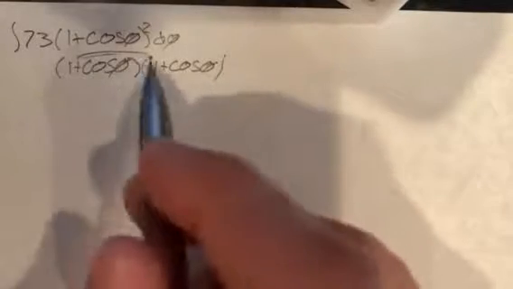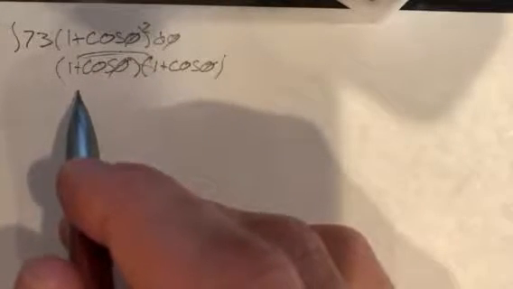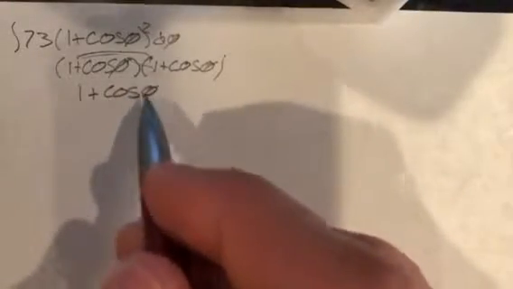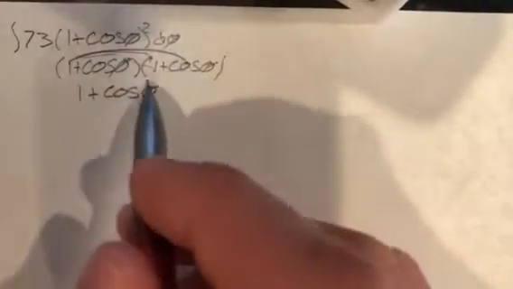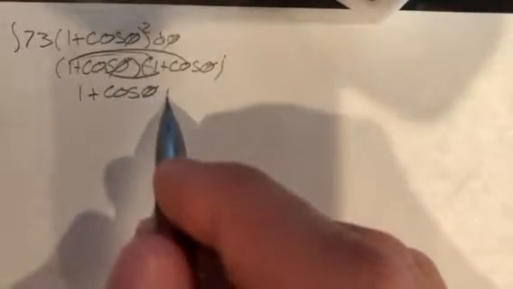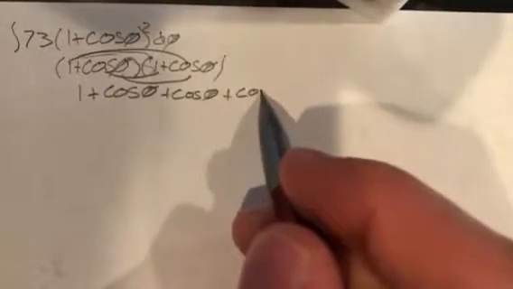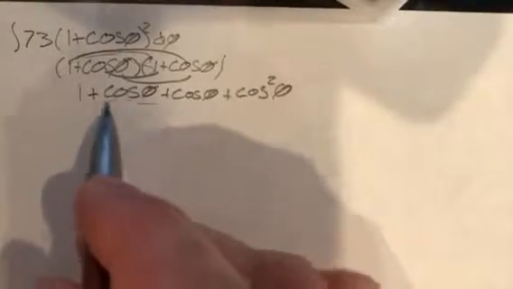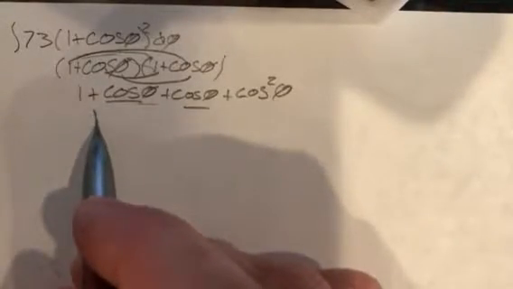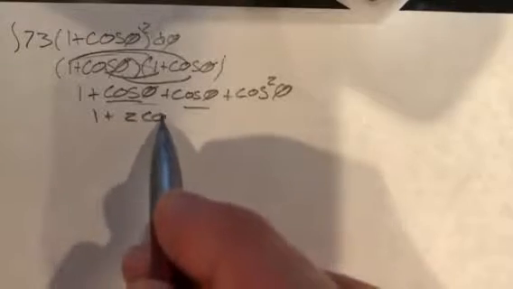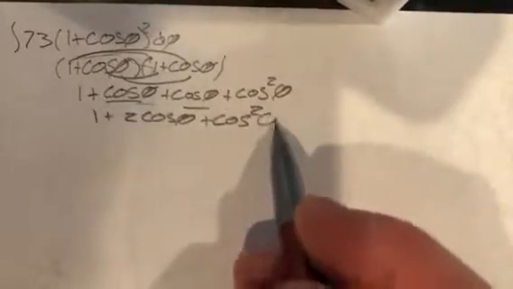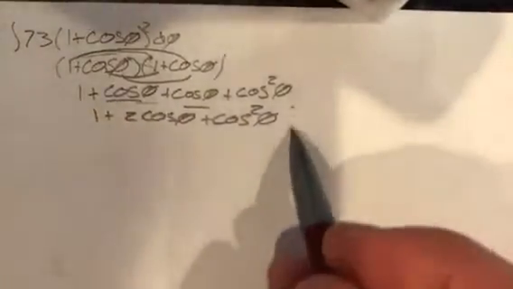So we can do that, and 1 times 1 is 1 plus cosine theta, because when we do that again, cosine theta times that plus cosine theta, and then that will be plus cosine squared theta. Then we can combine these two because they're in common, so it would just be 1 plus 2 cosine theta plus cosine squared theta. This is all d theta still.